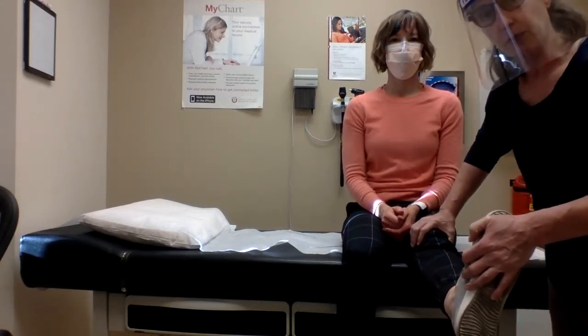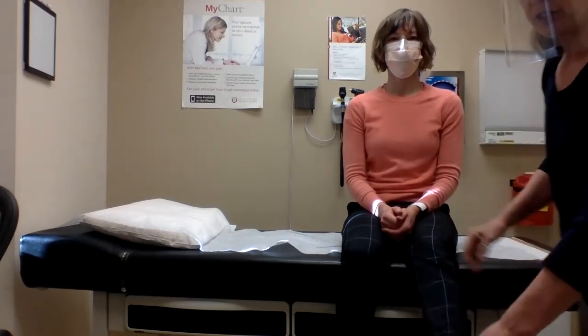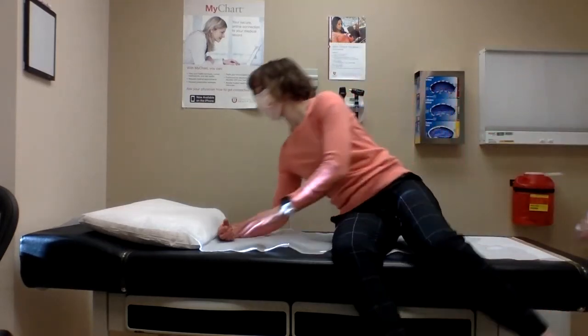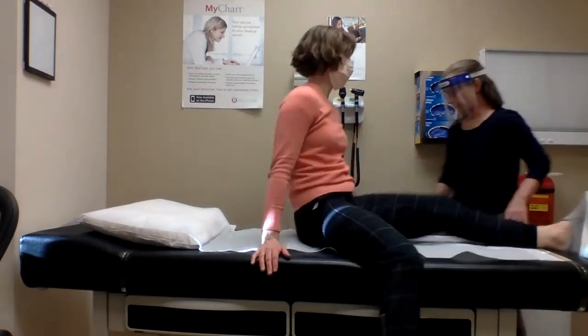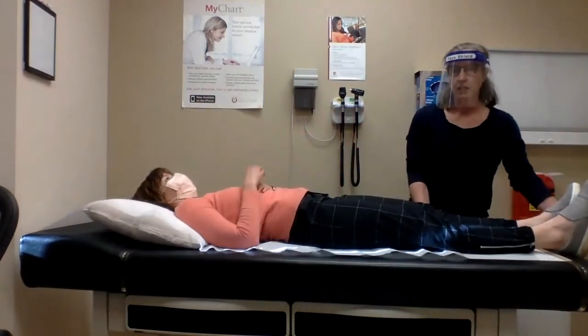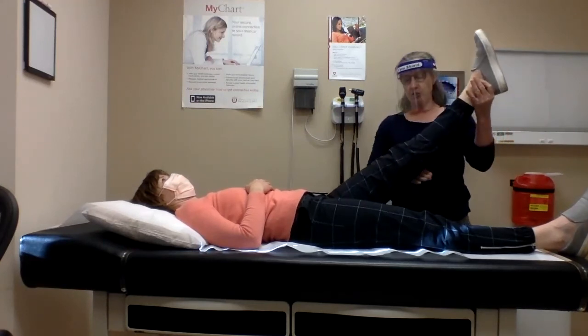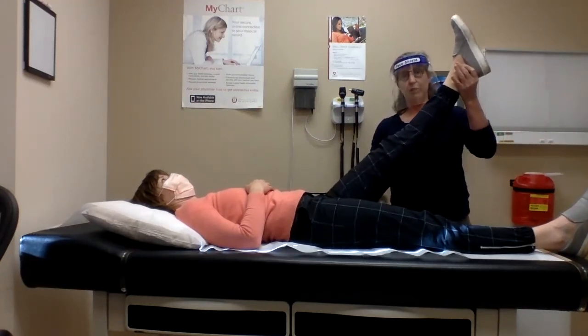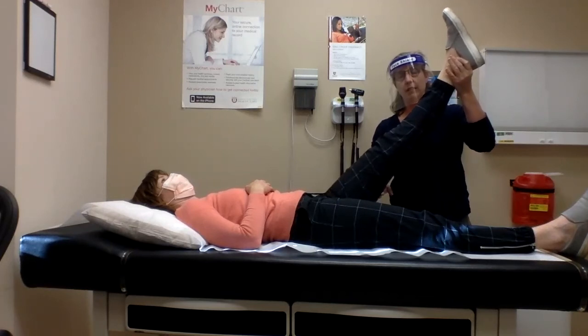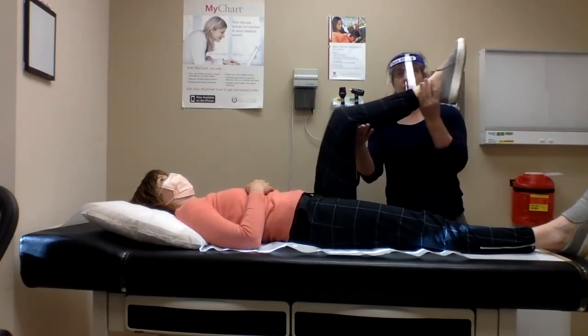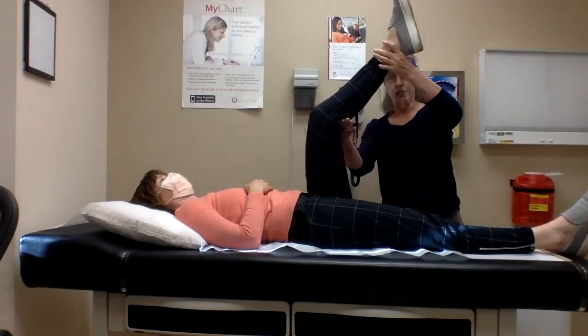Oftentimes this is difficult. If I was to do a laying down position, which would be ideal, the person lays on their back. You can either bring the leg straight up, this is called a straight leg raise, and it's stretching behind on the hamstrings here, which is the back muscle of the leg, or you can come in with the knee flexion and then lift the leg up.